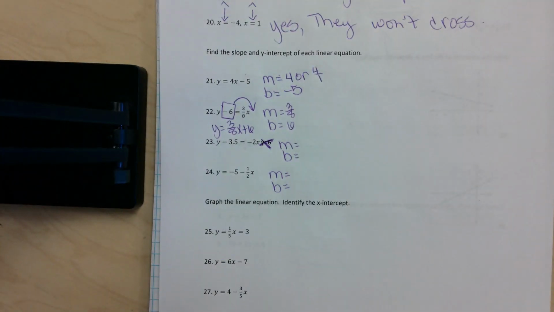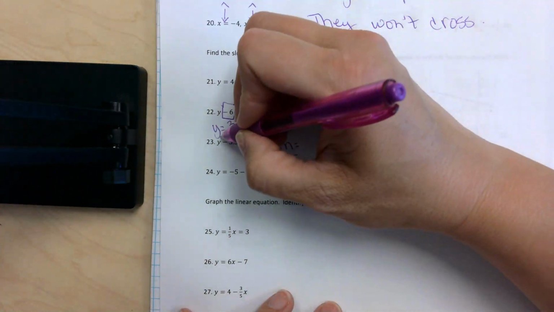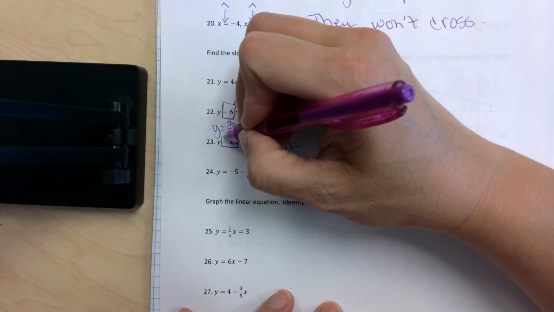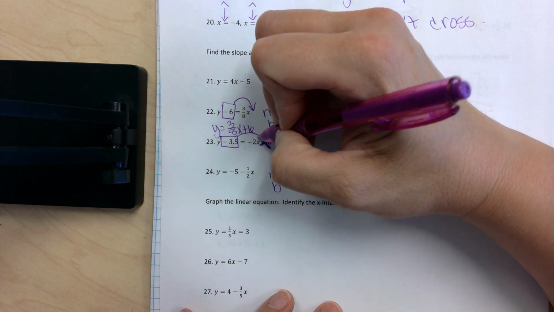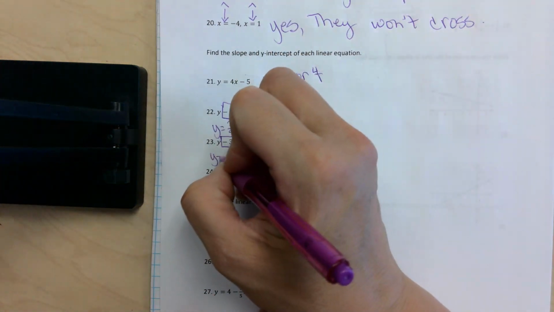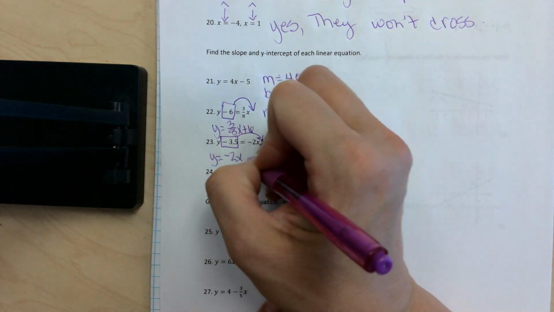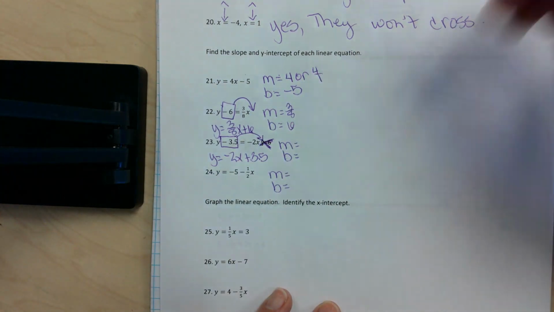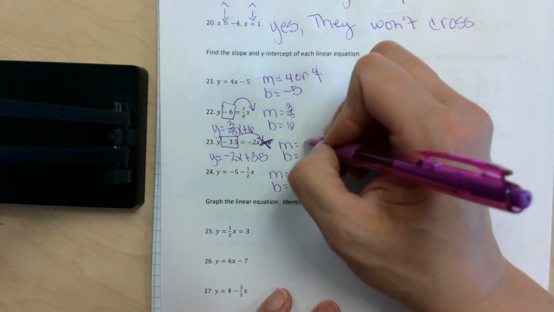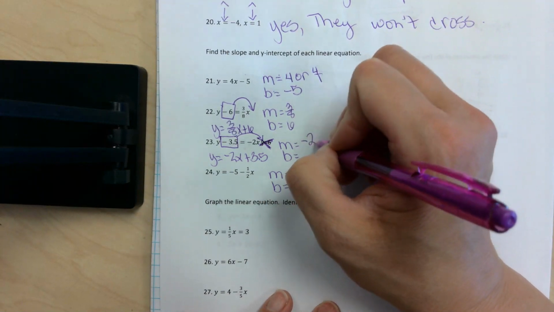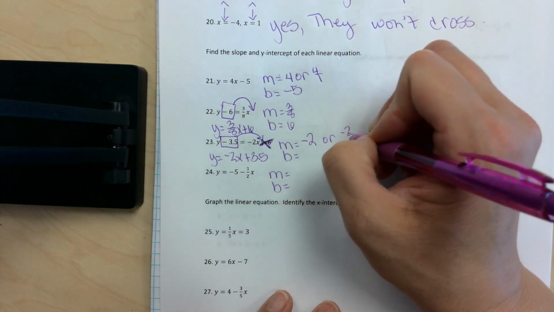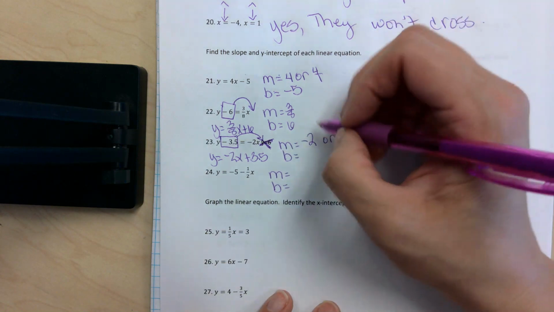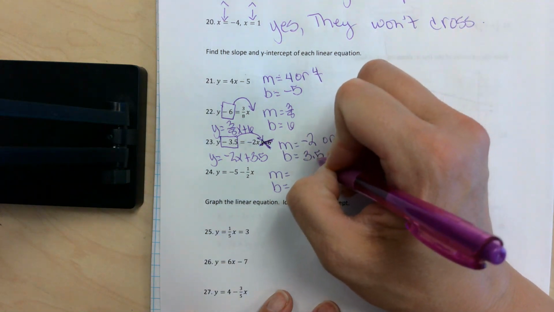Okay, on this one, which one's in the wrong place? The -3.5. Bring it over. y equals -2x plus 3.5. So my m is -2, or -2 over 1, and my b is 3.5.